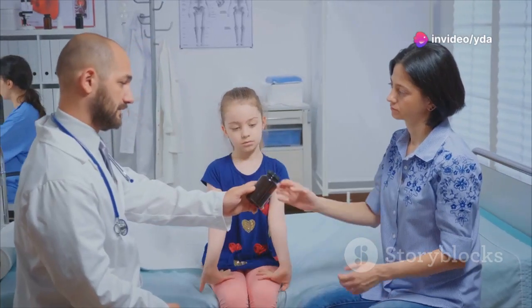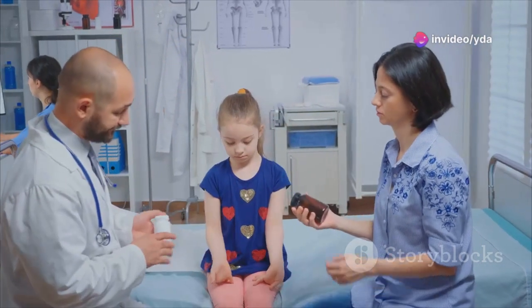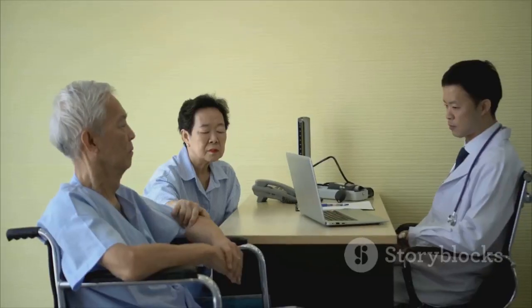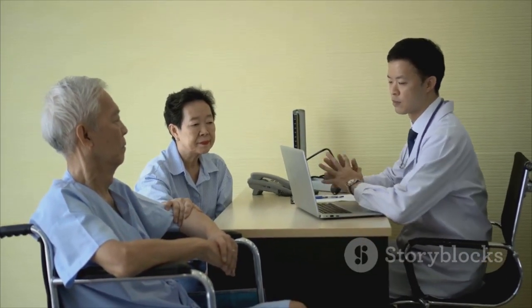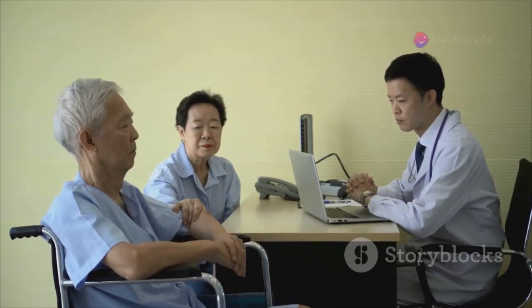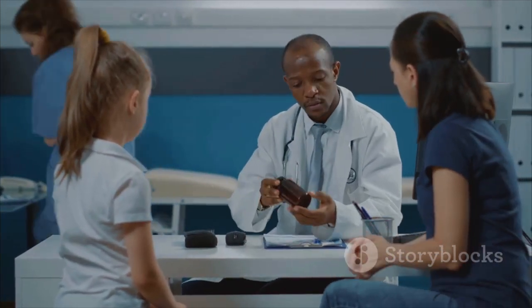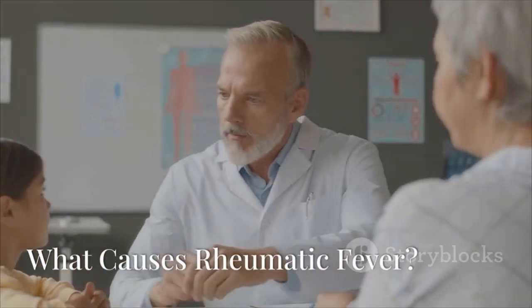We will discuss its causes, symptoms, diagnosis, treatment, and long-term management. Our goal is to equip you with the information you need to recognize the signs of rheumatic fever early, seek appropriate medical care, and support patients through their recovery. Together we can work towards a healthier future for all individuals affected by this condition.